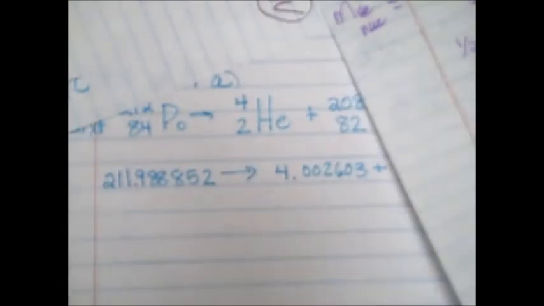I'll even show this to you guys. Appendix F kind of looks like this. And if we go to 208.82, we'll notice right here, it is lead. And if you look up lead and 208, I can get the atomic mass for that.